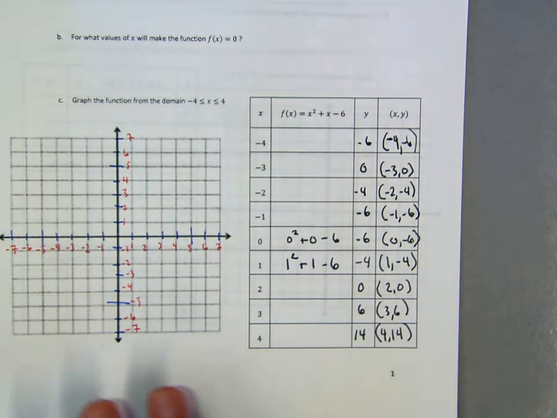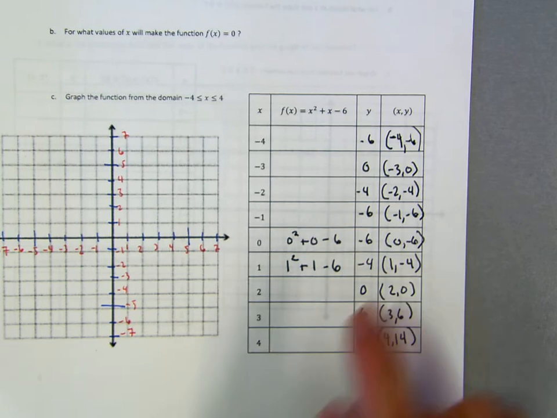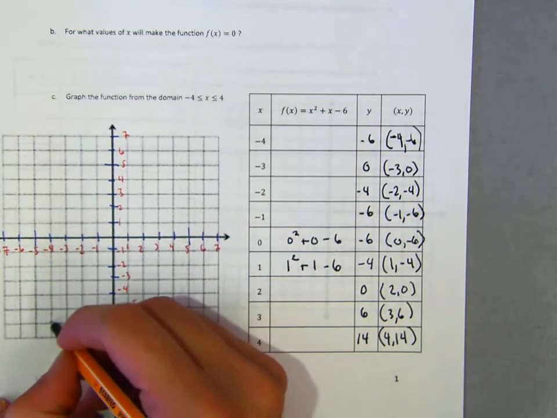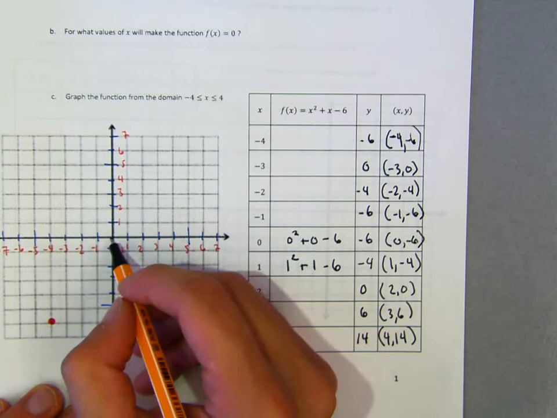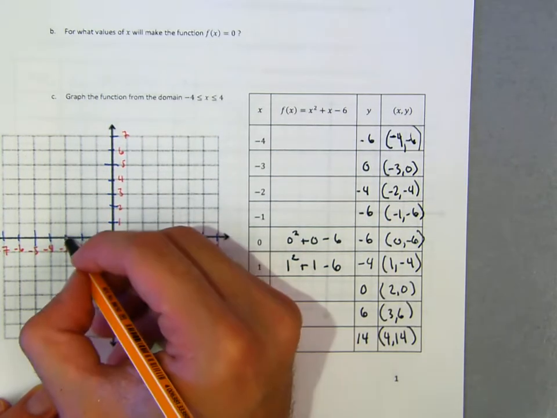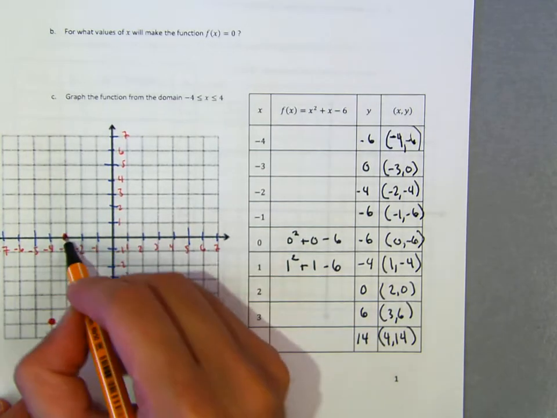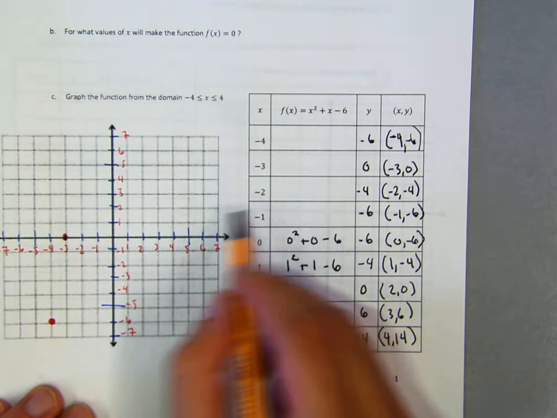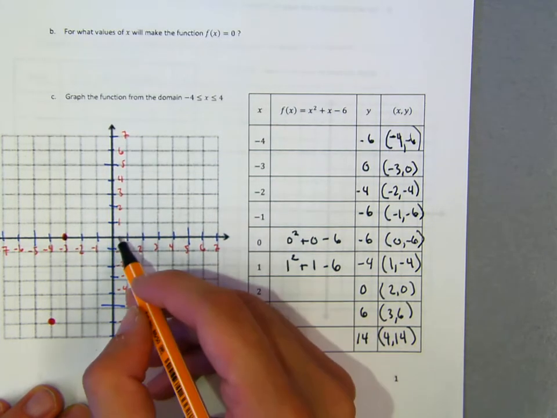How would I go for the first point here? Negative 4, negative 6, where would that go? 4 to the left, 6 down, so that's my point. What's the next one? 3 to the left, and notice here my y value is 0, right? So I just stay on the x-axis. I don't go up or I don't go down. Okay, next one is negative 2, negative 4.